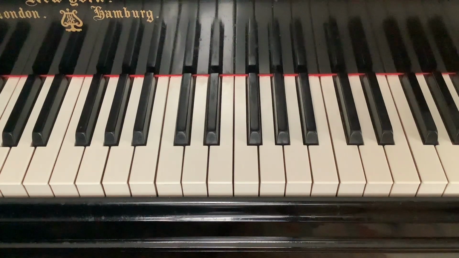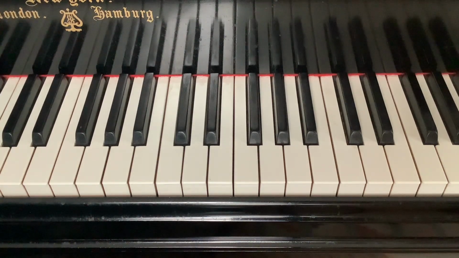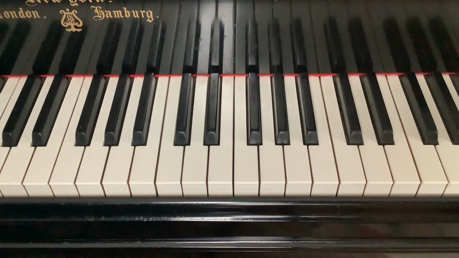Today we're going to be looking at a very interesting concept in music, and it's called tritone substitutes. But before we do that, I'd like to start with the concept of intervals that are equal in dimension.